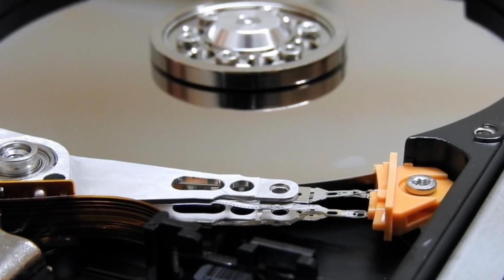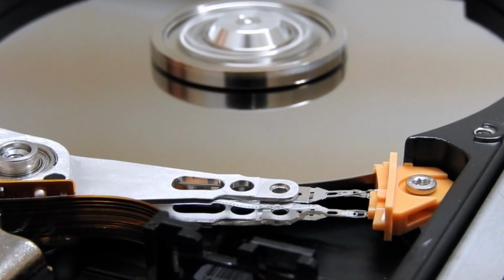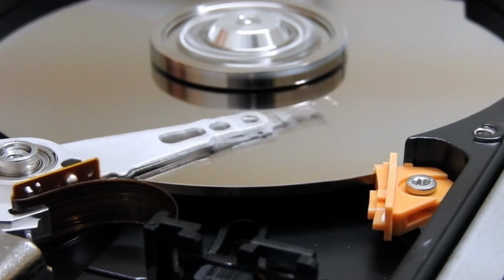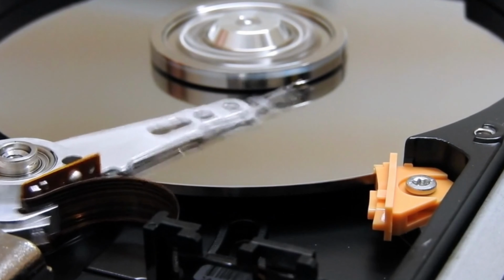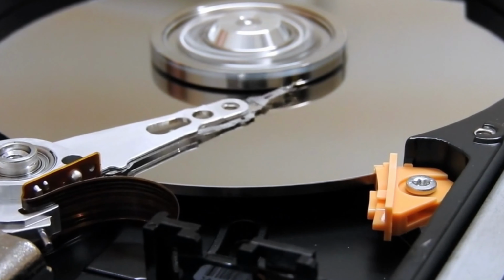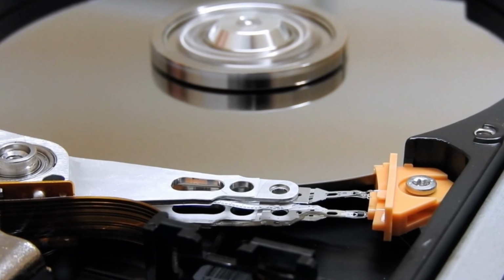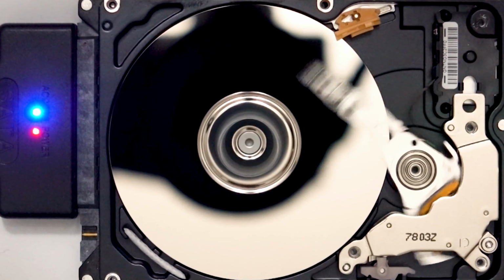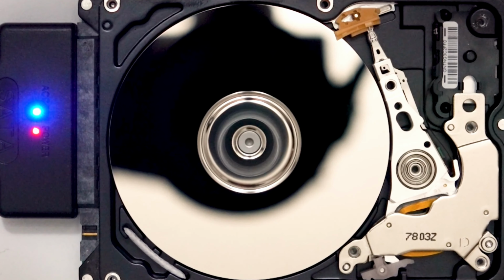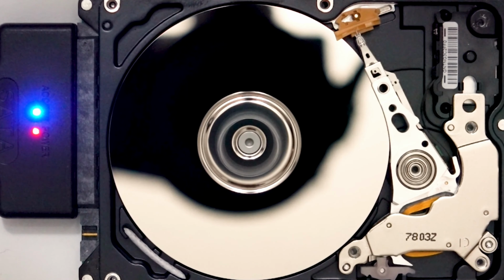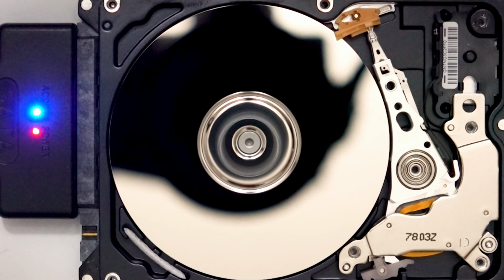Hard disk drives, or HDDs, are traditional storage devices that use spinning disks to read and write data. Advantages of hard disk drives. HDDs offer large storage capacities at a relatively low cost, making them ideal for storing extensive amounts of data.